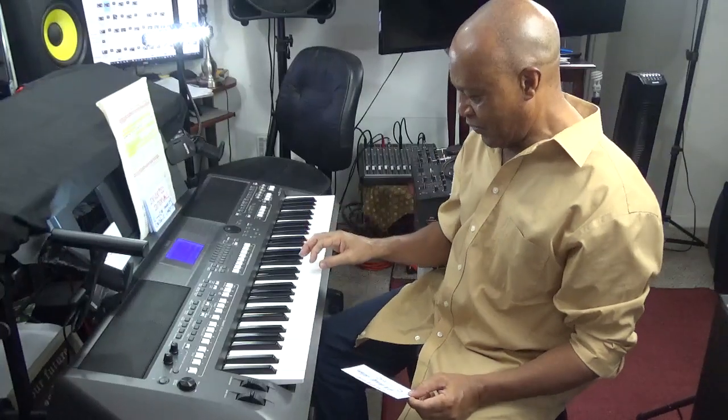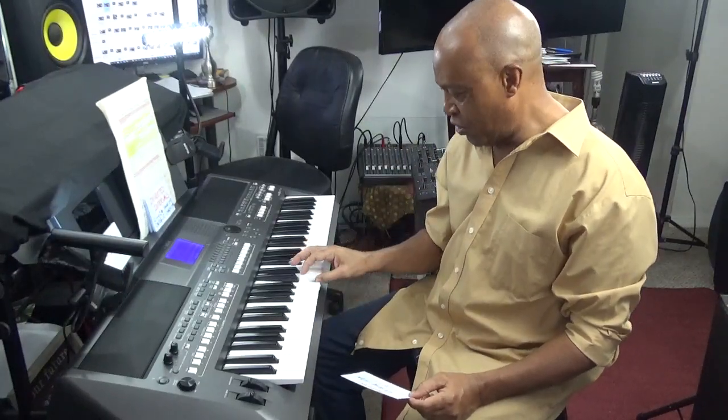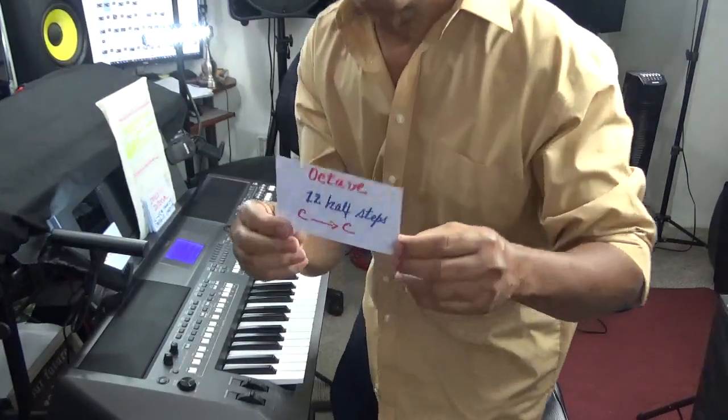And how many half steps from C to C octave? 12 half steps. Every time you play from the root to the octave, you played 12 half steps. There you go.